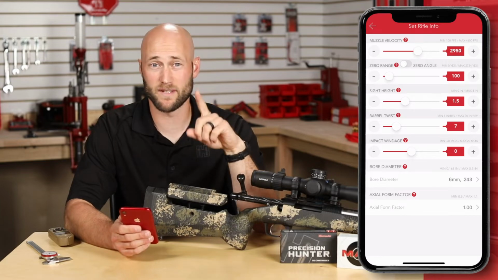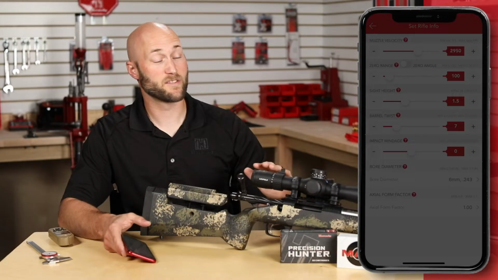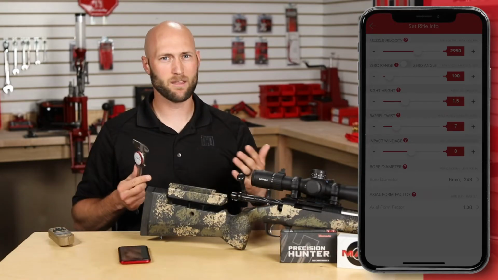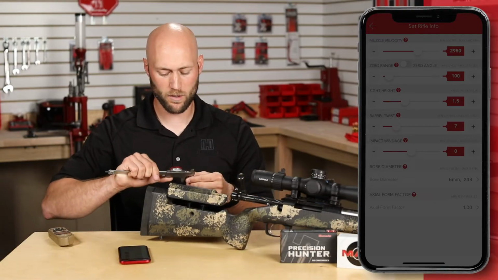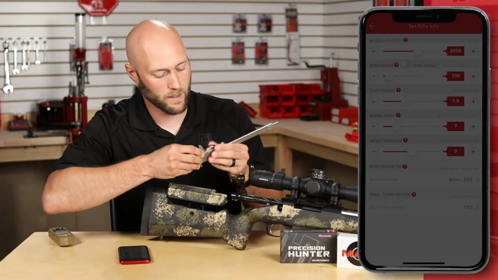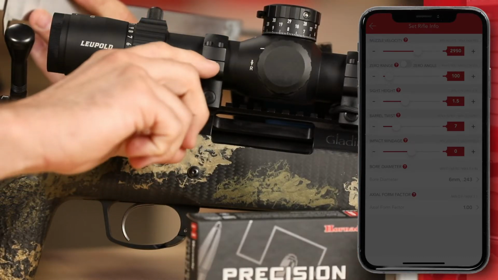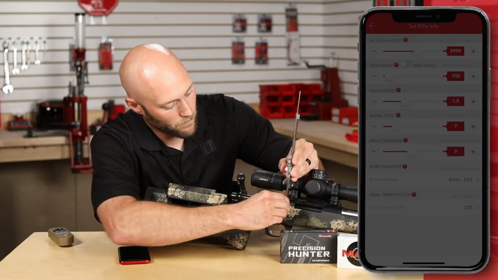the next step, which is the sight height. Now, the sight height is the center of the bore axis to the center of the scope axis. And we want to be accurate with this to about 1/10 of an inch. So it's not imperative that you use a set of calipers, but we do want to be as accurate as we can. Kind of an easy way to do it is where the top of your stock meets the center of your scope ring. So we'll measure that here.